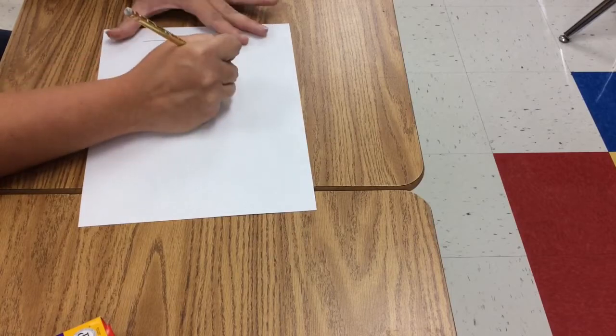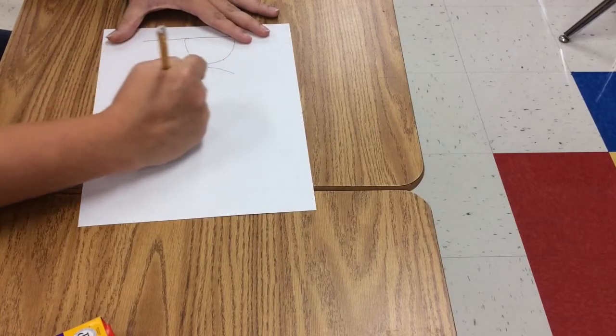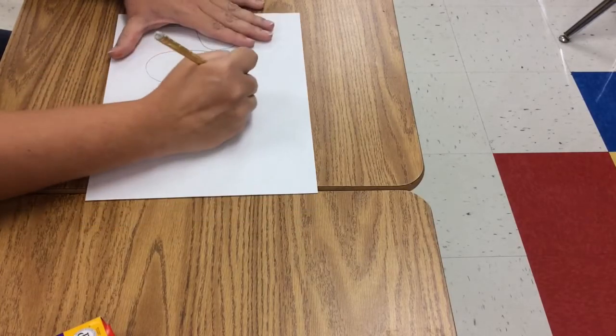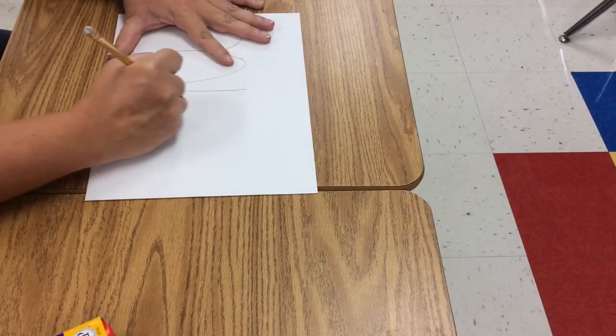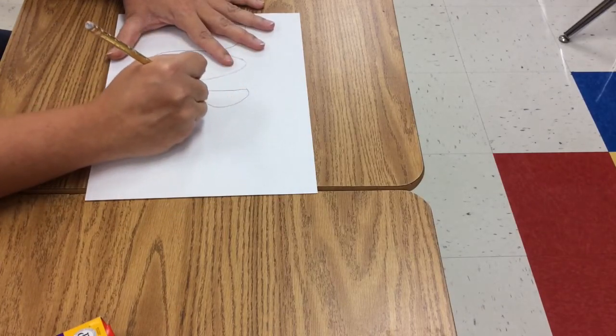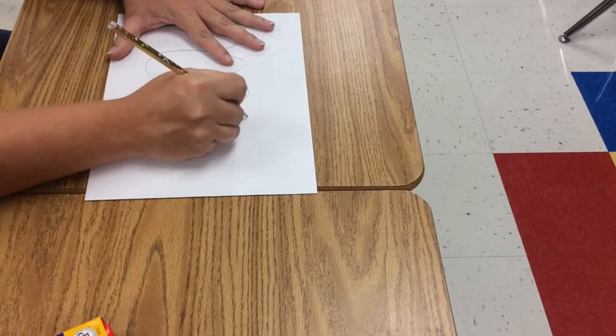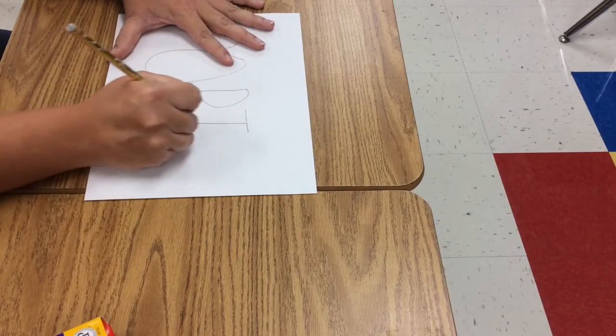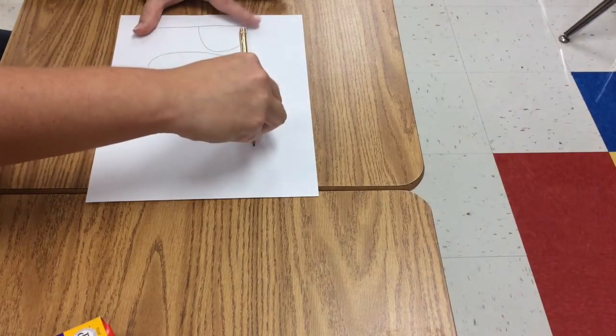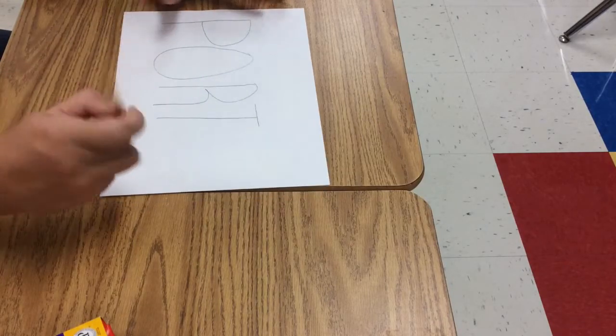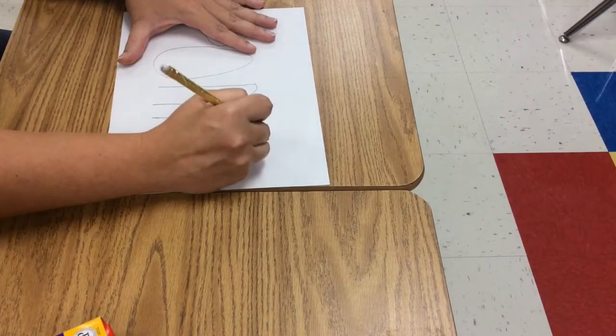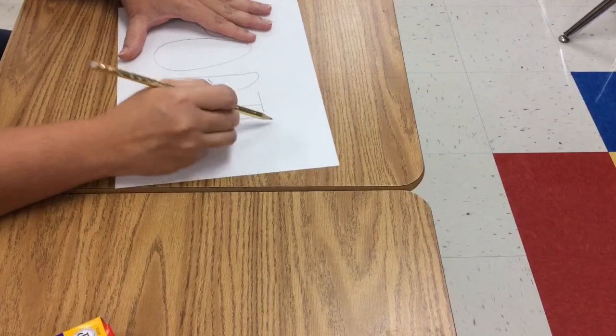do your best, forget the rest. Try not to press too hard because you are going to eventually erase these pencil lines. And remember, the harder you press, the harder it is to erase. Try to keep the top of your letters lining up and the bottom of your letters lining up as best as you can. Doesn't have to be perfect, just do your best.